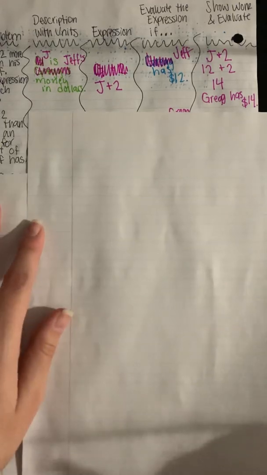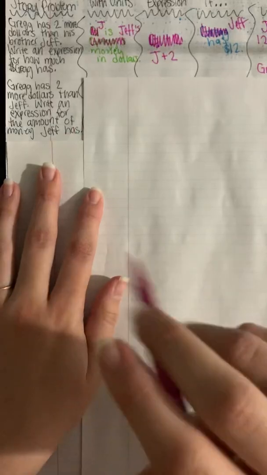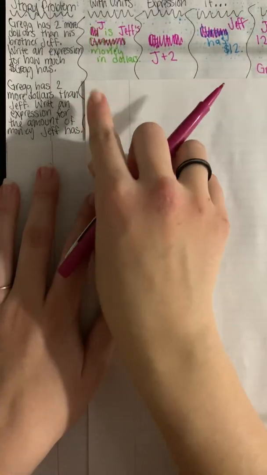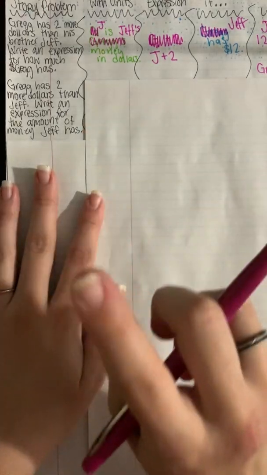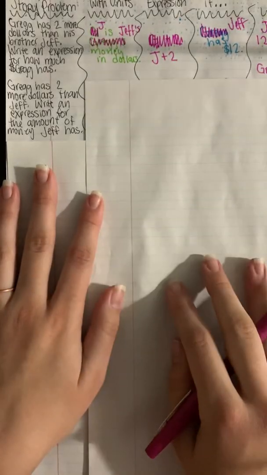Okay, and then we're going to solve the other half of this problem. So that was the second part of my pitfall. I apologize for that. I got the names Jeff and Greg confused when I was thinking about this. So Greg has $2 more than Jeff. Write an expression for the amount of money Jeff has.